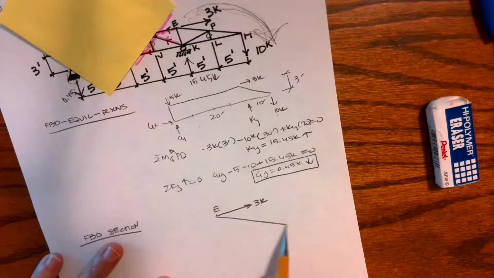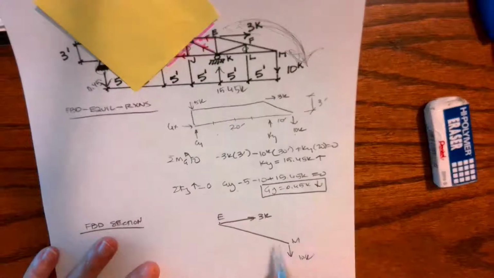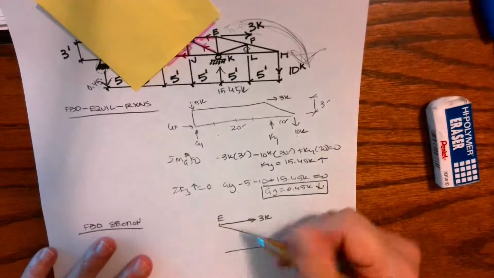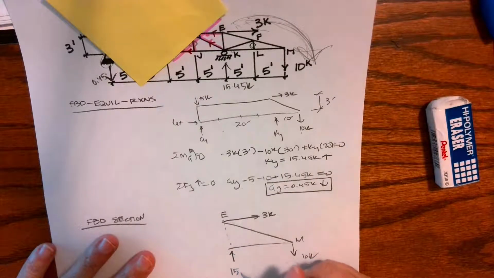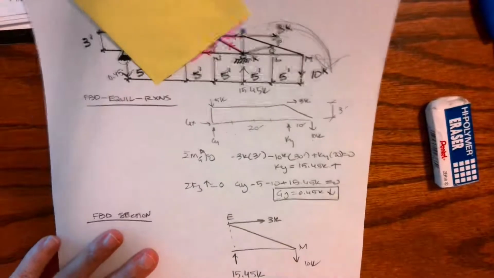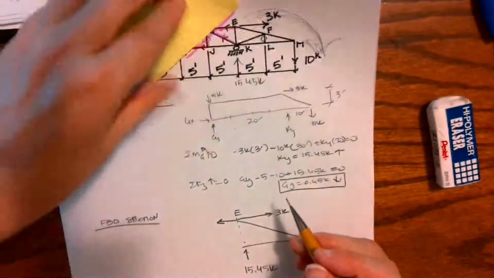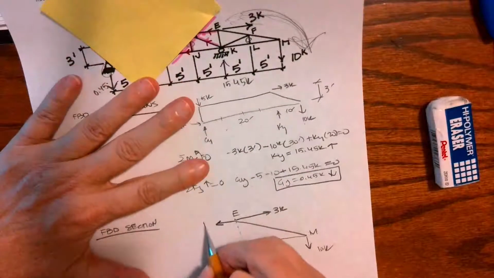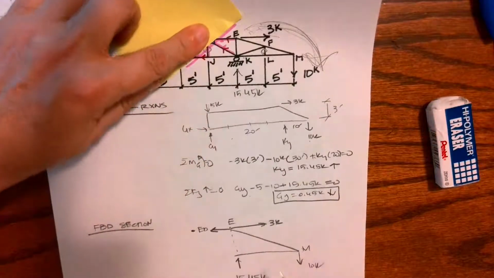Then I'm going to come down to M, where I have 10 kips pulling down. I'm going to come right back here to K, where I have 15.45 kips pushing up. And then I have E, D, so I have my force ED that's pulling towards that.